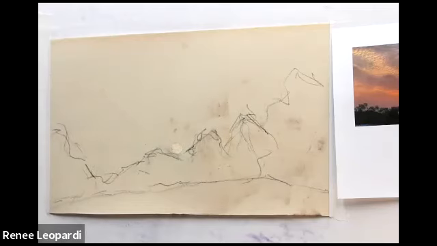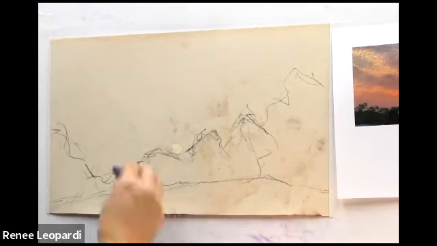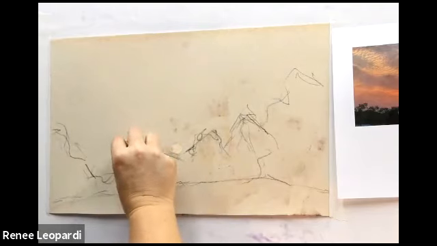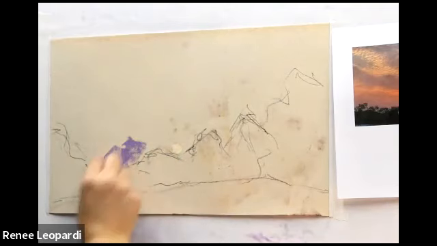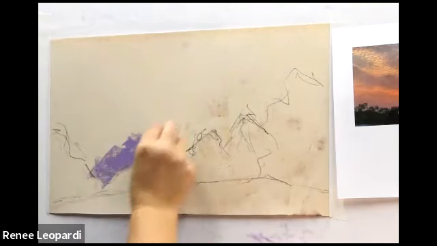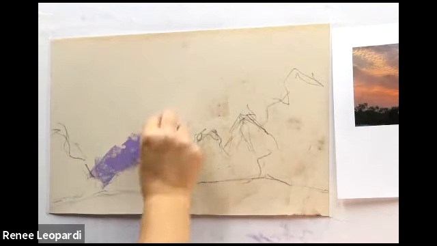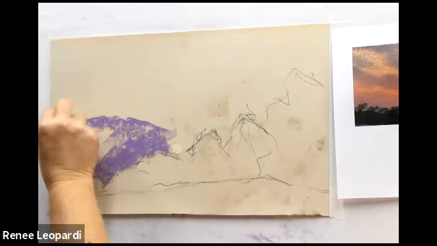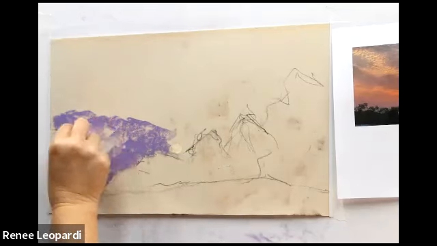This is always a bit of a trick too, to find the right lavenders. You don't want it to go too dark or too light. So there's definitely going to be some layering. Taking a little test swipe. That's pretty purple. So I'm just going to put a little layer of it. Start there.